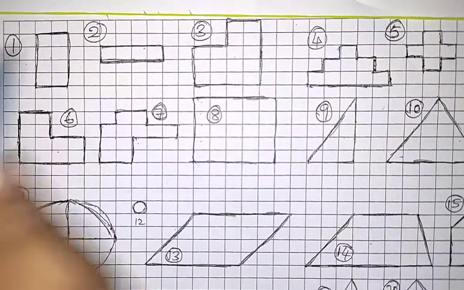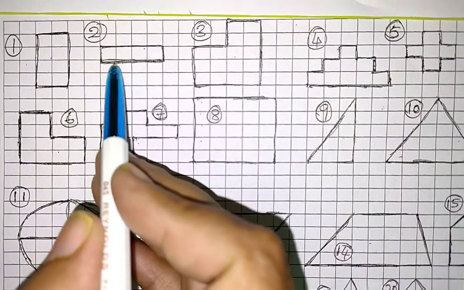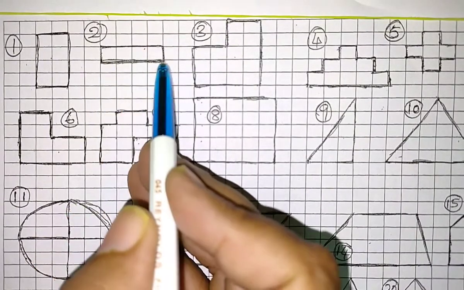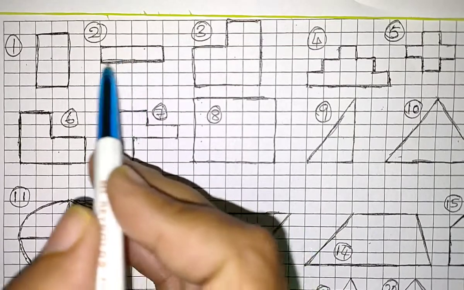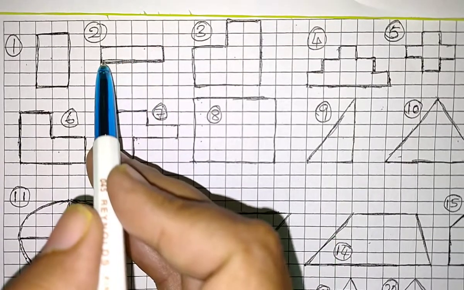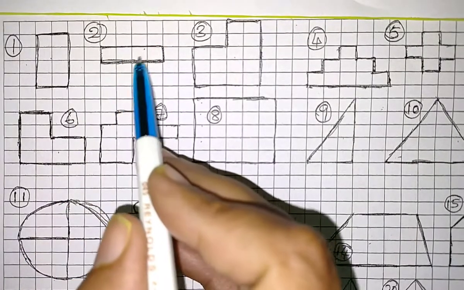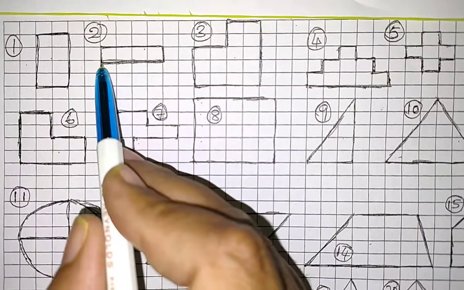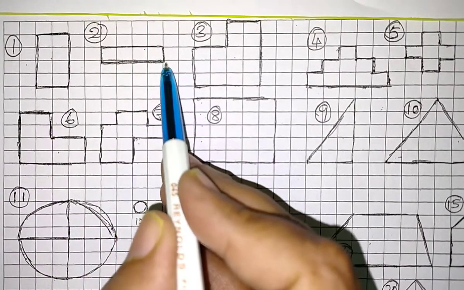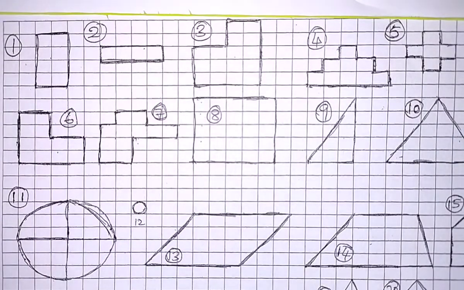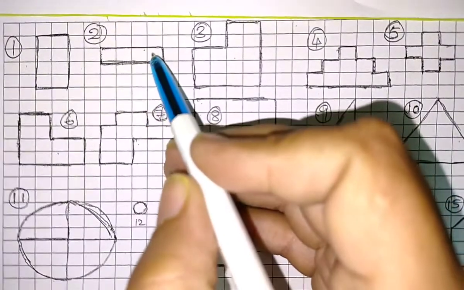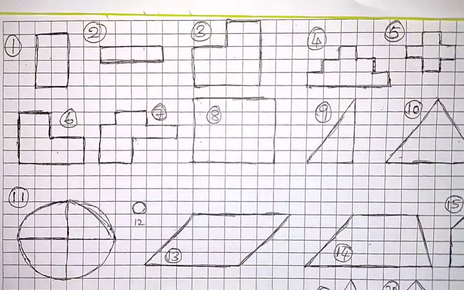Now take the second figure. This is also in the form of a rectangle. 4, 5, 4, 5. So this is 4 plus 1, 5, 4 plus 1, 5, 5 plus 5, 10. So perimeter is 10 units. Area is length, 1 2 3 4 units, into breadth 1 unit. Length is 4, breadth is 1, 4 ones are 4. Now count 1 2 3 4.